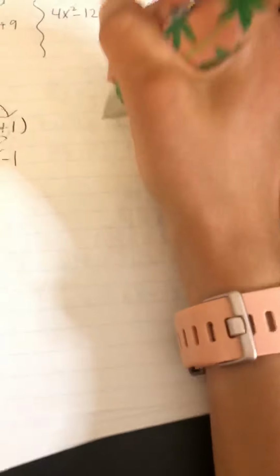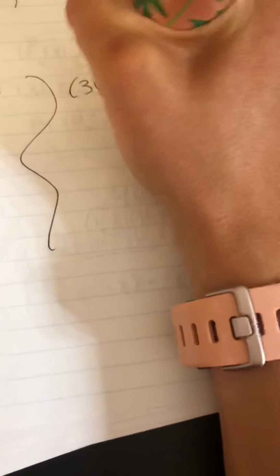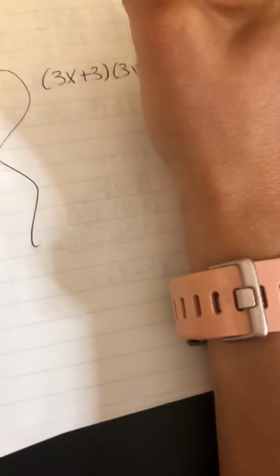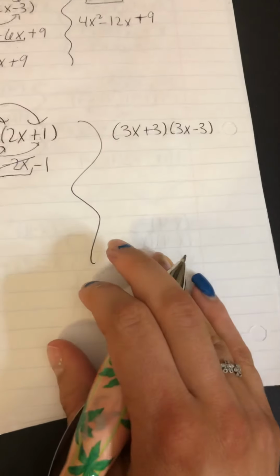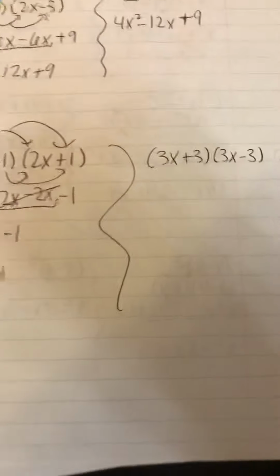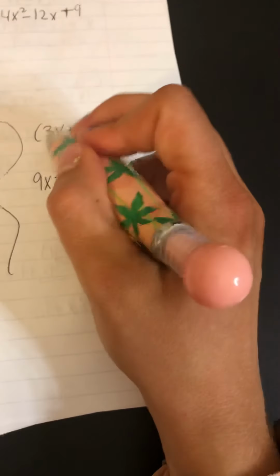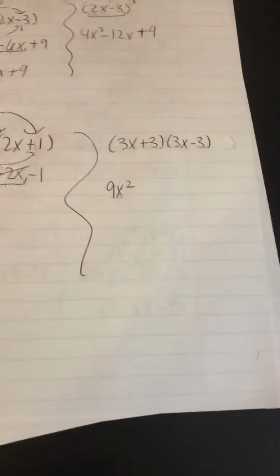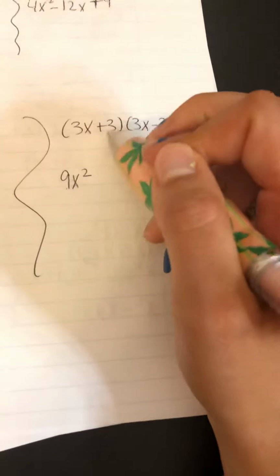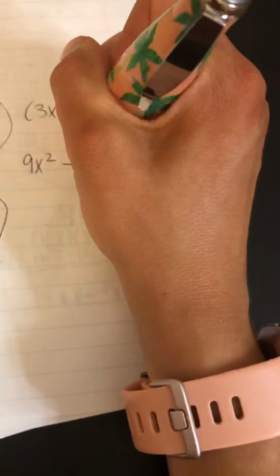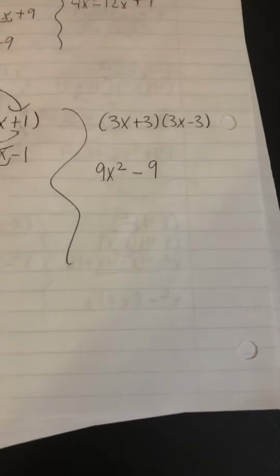We'll do one more. We'll do 3x plus 3 times 3x minus 3. Okay, I'm not going to FOIL this time because I want you guys to see the shortcut, but you can still FOIL and you will still get the right answer. So 3x squared is 9x squared. So I do 3 squared, which is 9, then x squared, which is x squared. And then 3 squared, but it's negative, right? So 3 squared is 9, but I need to make sure that I keep the negative sign out in front.